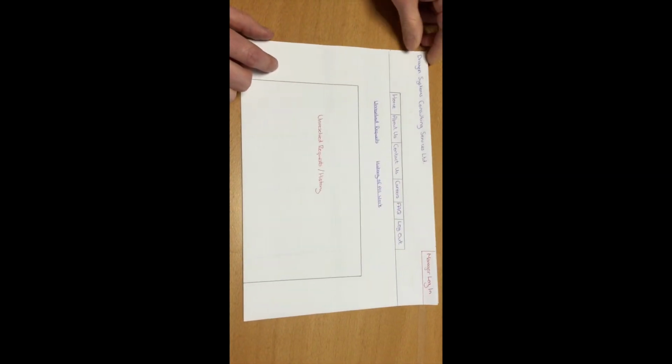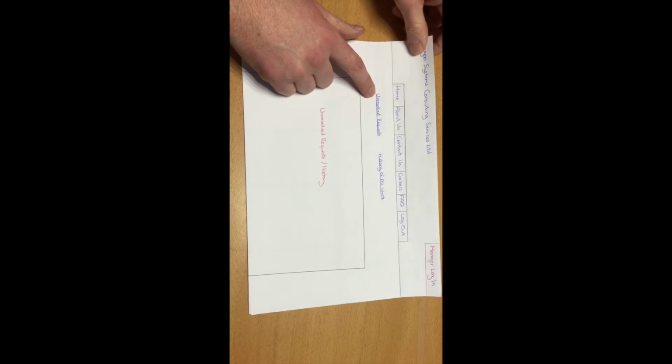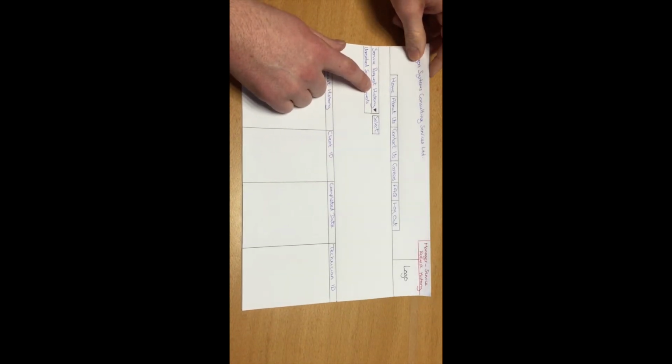So now we move on to the manager login. Similarly again, you need to type your username and your password, and once you log in, you can view the unresolved requests or the history of all the work. So we click the unresolved requests or the history, and it'll move us on to the new page.